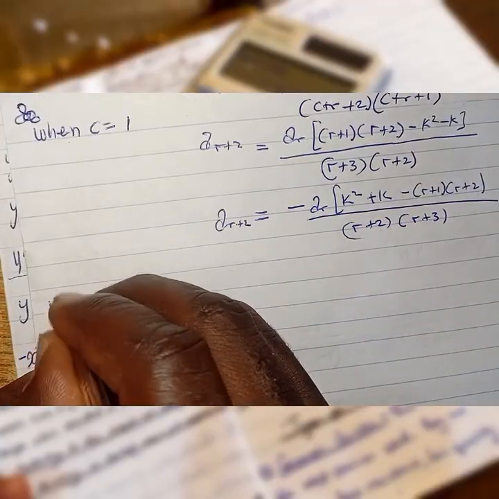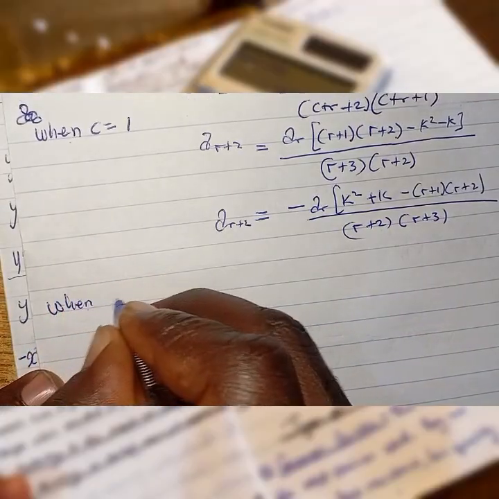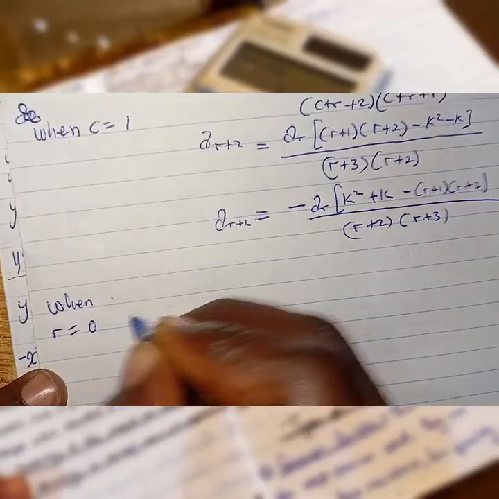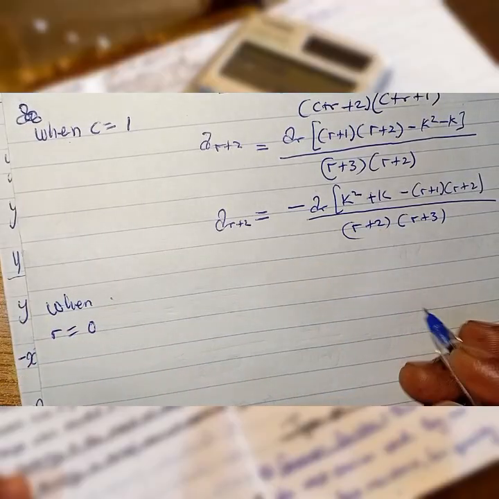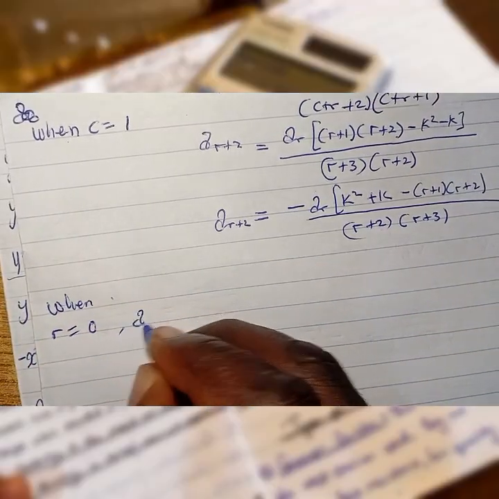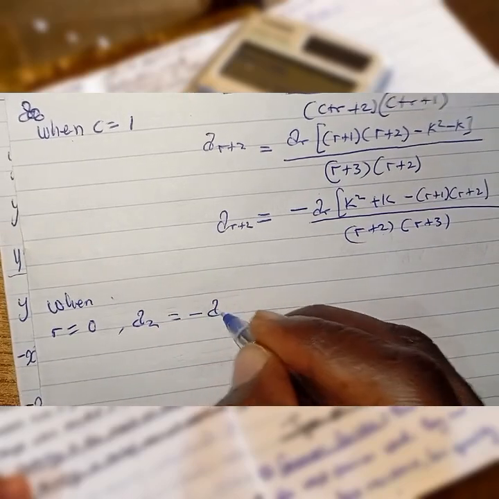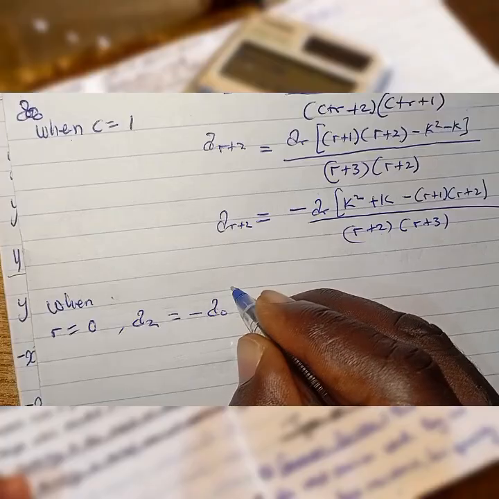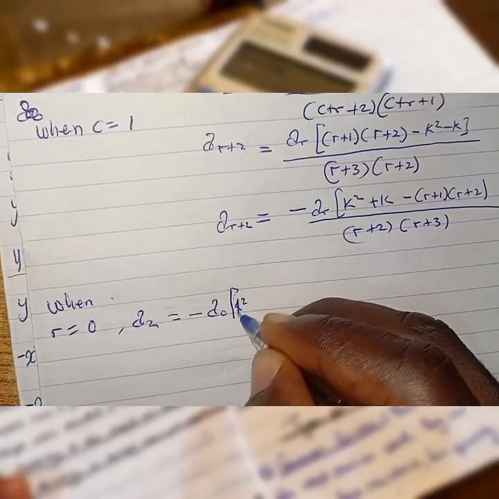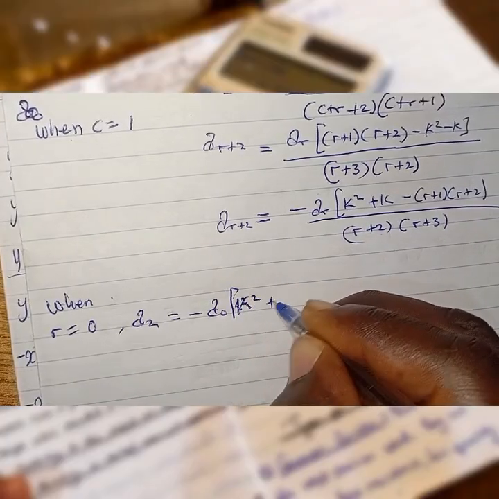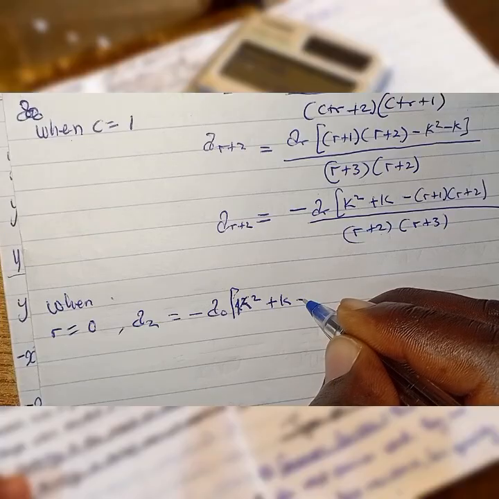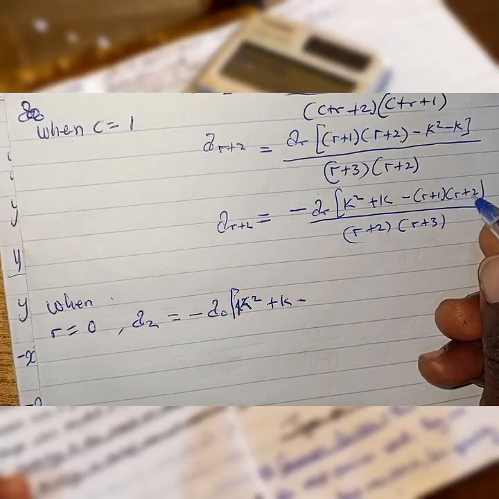Now, when R equals 0, we're going to have A2 give us minus A naught (K squared plus K minus 1).